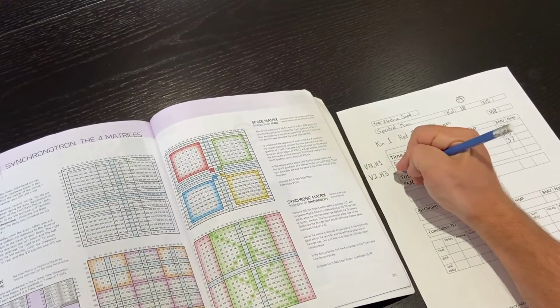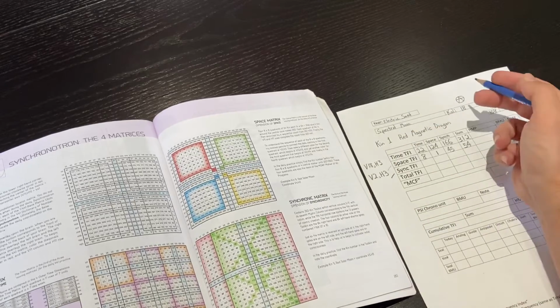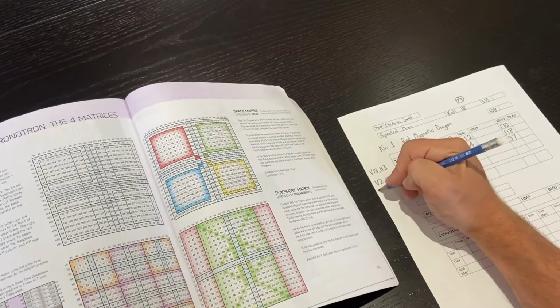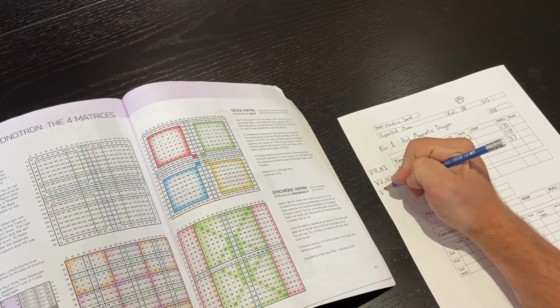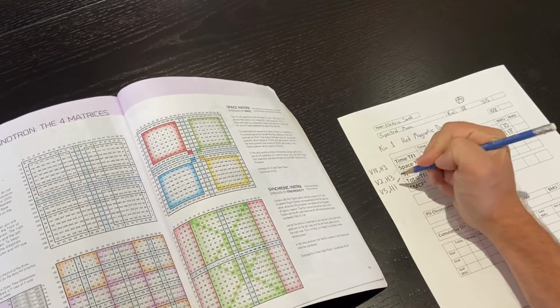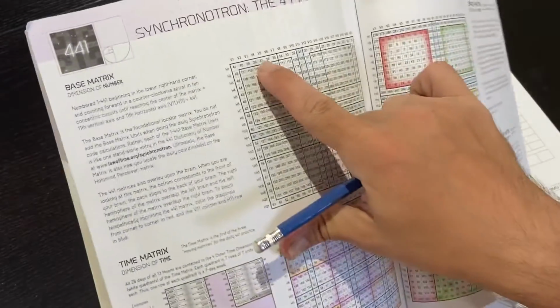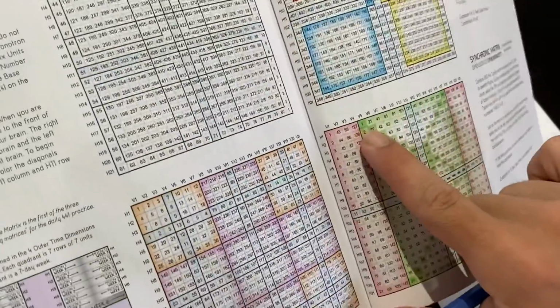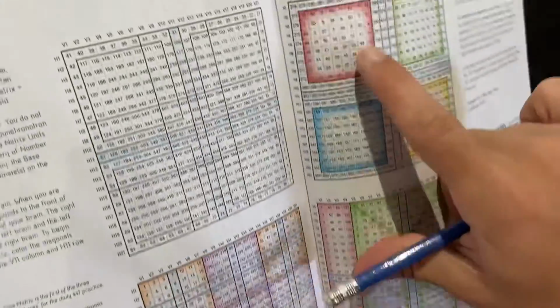Now our synchronic telepathic frequency brings us to the coordinate vertical 5, horizontal 1, BMU 37. So as we see here, it is a 1 on the synchronic matrix.